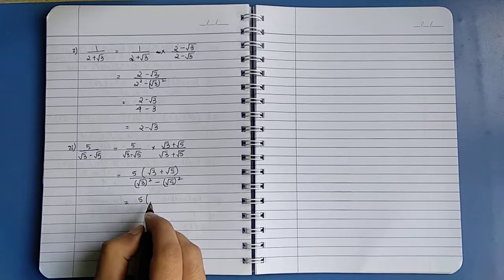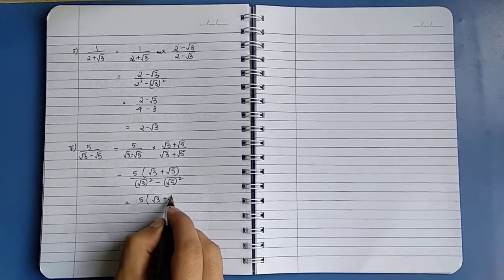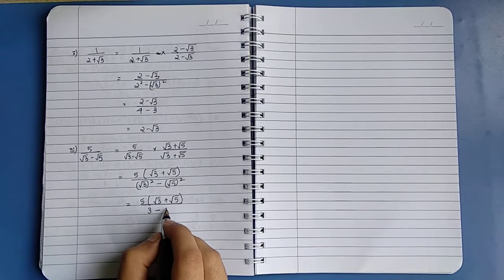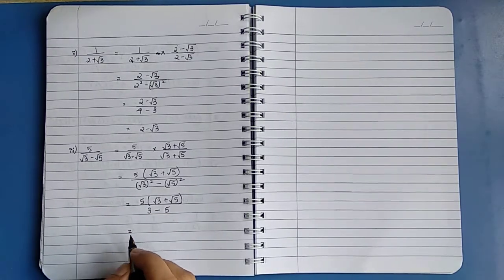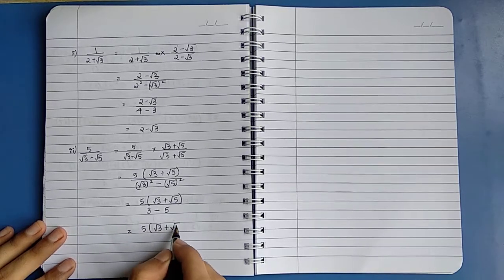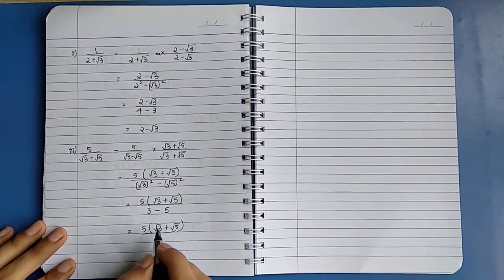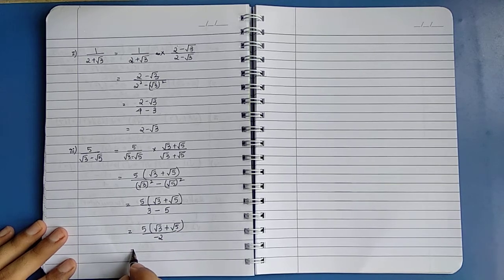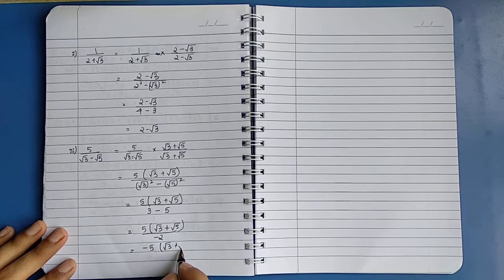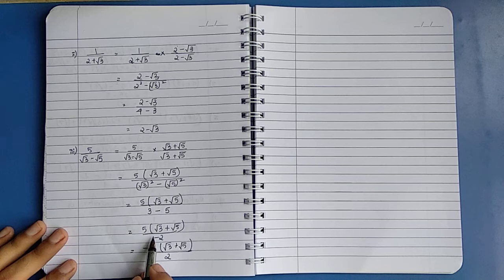So 5 into root 3 plus root 5 by root 3 square is 3 minus root 5 square is 5. So we have 5 into root 3 plus root 5 by 3 minus 5, which is minus 2. So the final answer becomes minus 5 into root 3 plus root 5 by 2. In the standard form, we do not mention minus sign in the denominator. We always write minus sign in the numerator.